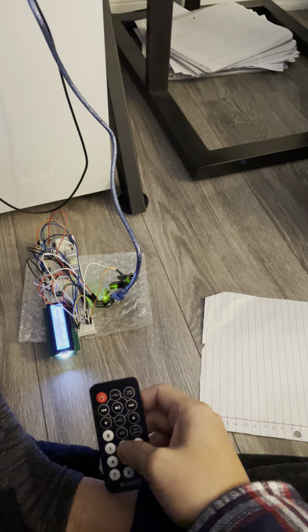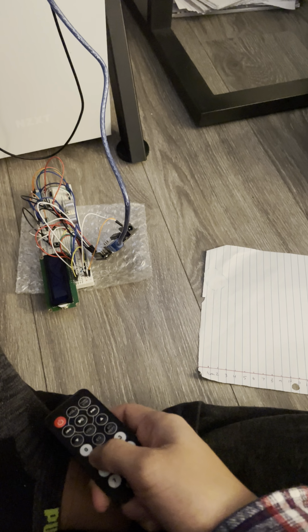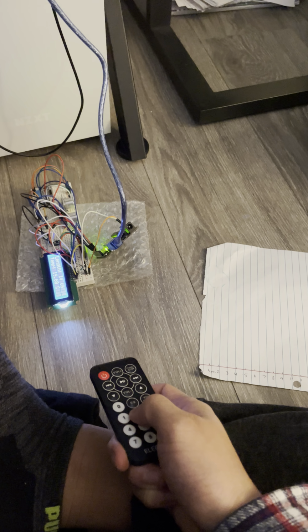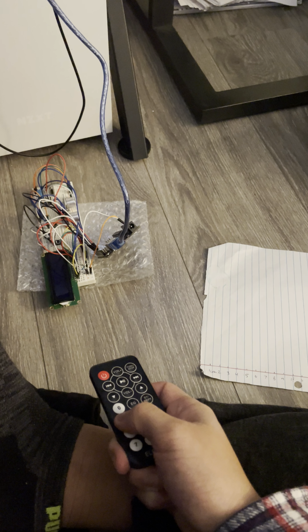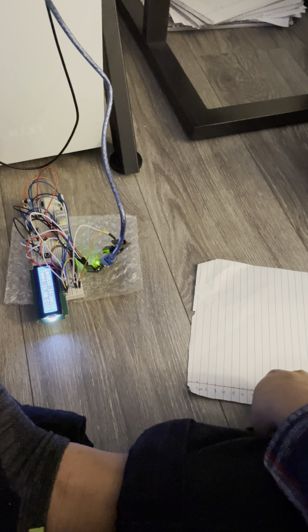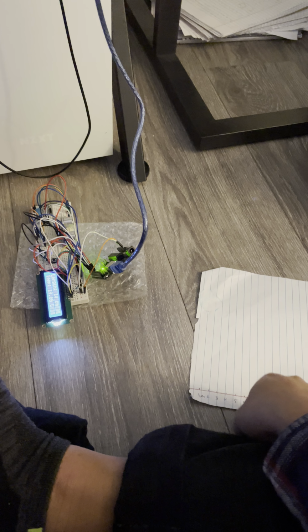It basically controls turning the system on and off. Pressing 2 turns off the system. Pressing 1 turns the system back on. And doing it again, 2, and then 1. There you go. Cool. And then my next complexity was using the ultrasonic sensor to measure the length of objects.